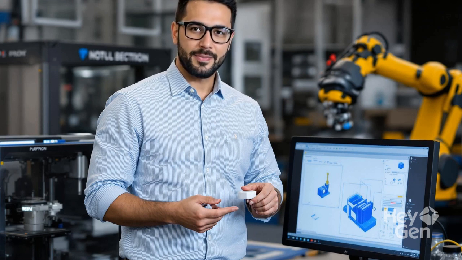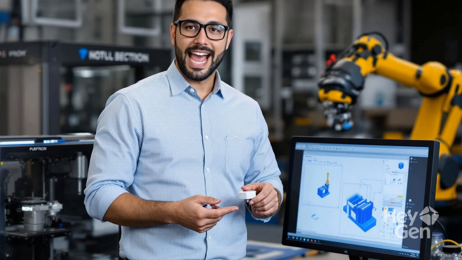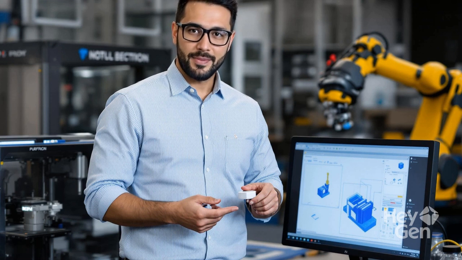The formula is simple: OEE = availability × performance × quality. Example: if availability is 85%, performance 90%, and quality 95%, OEE = 0.85 × 0.90 × 0.95 = 72.6%.